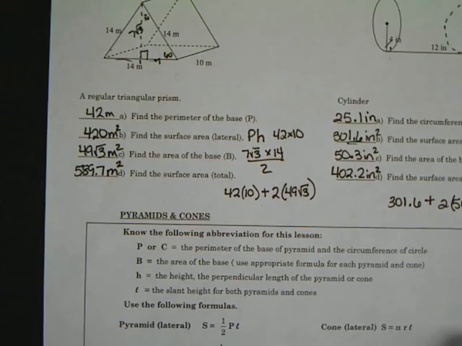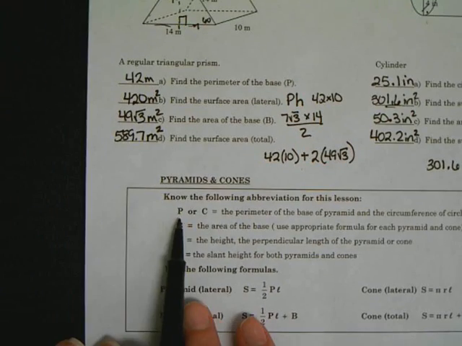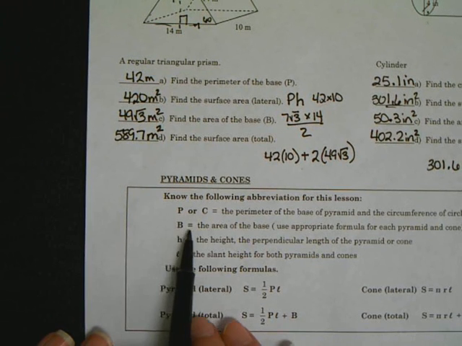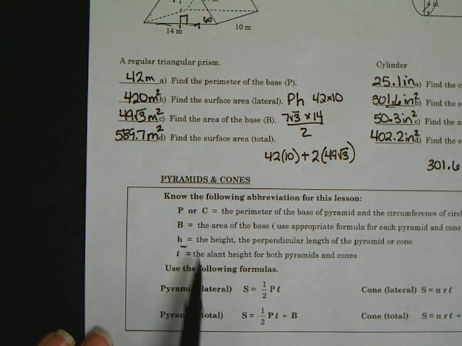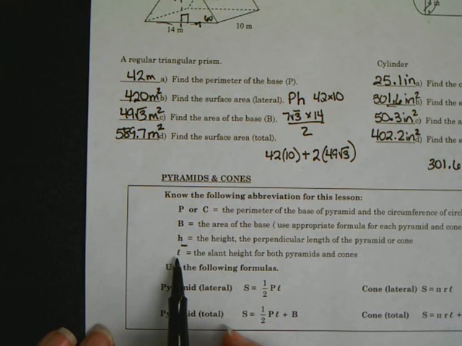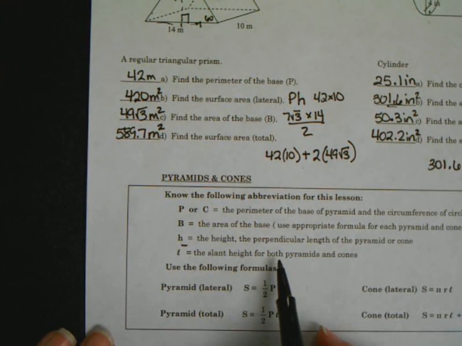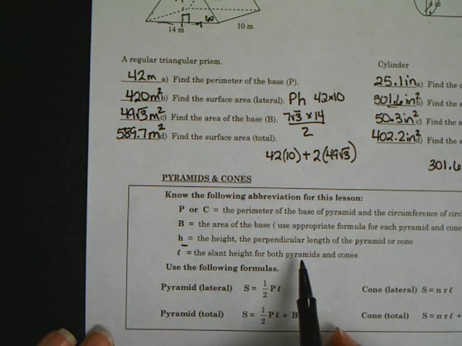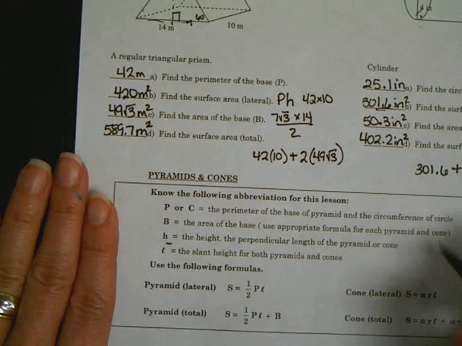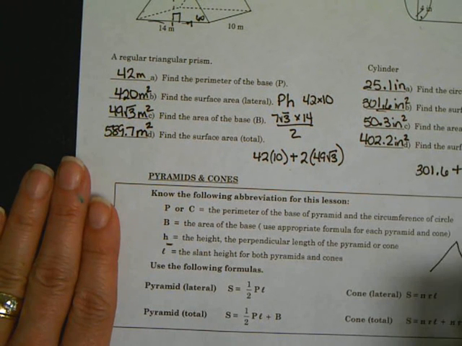And the reason why we have slant height is because in a cone, you've got the length of this right here. This is called slant height, and in a pyramid, it's the same way. This is your slant height, which is different from the actual height. The actual height is always perpendicular, but slant height is a slant.